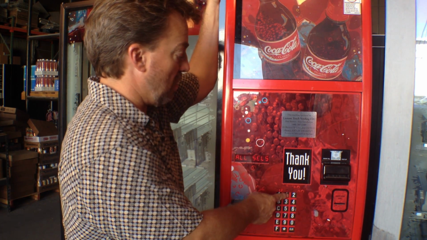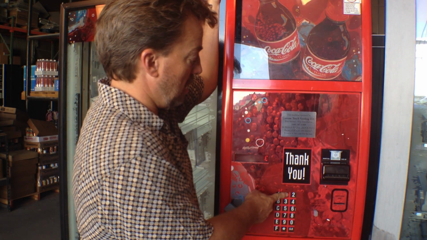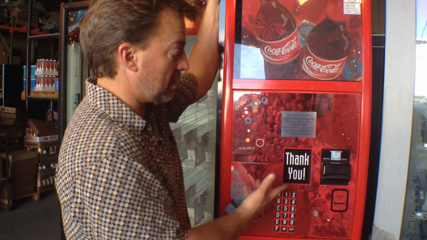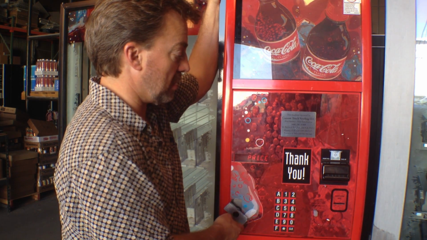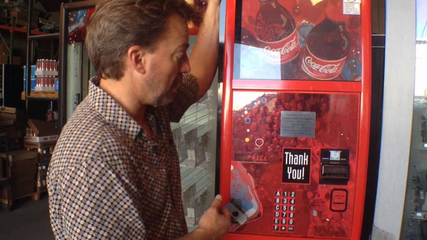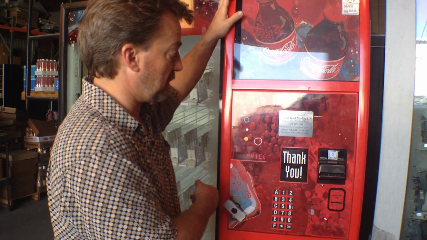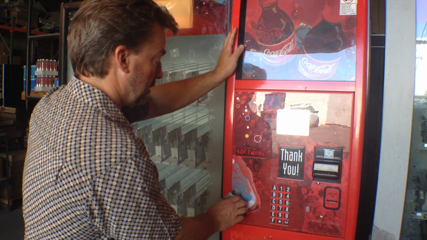Very simple, now I can hit 1 to back to E, 1 again, I'm back to price. I've programmed all the prices on this machine. If I want to check that, I can just shut the door, it's probably the easiest way.